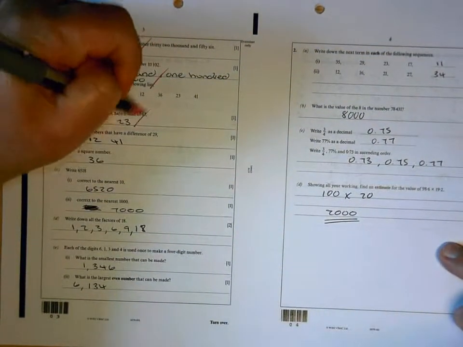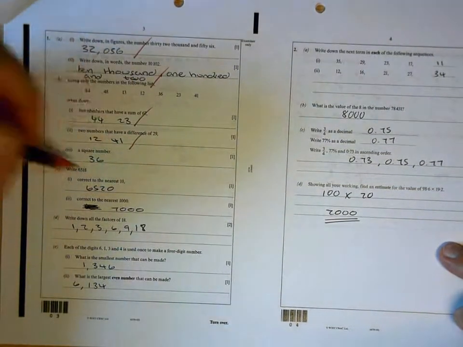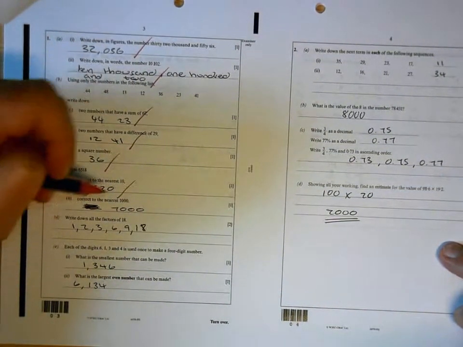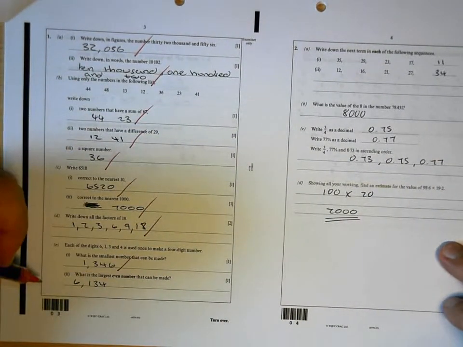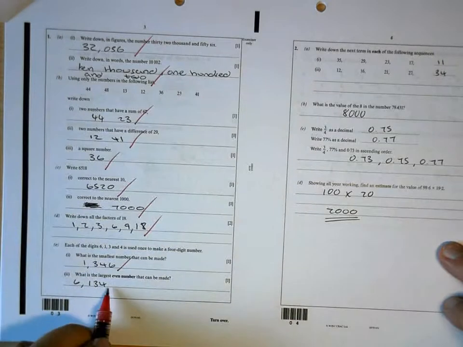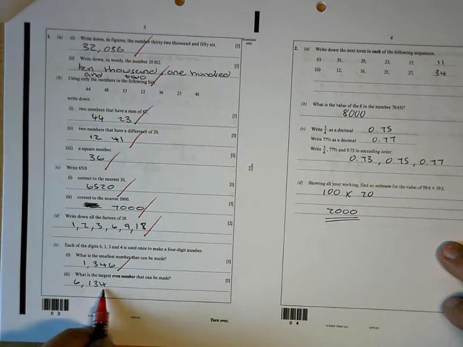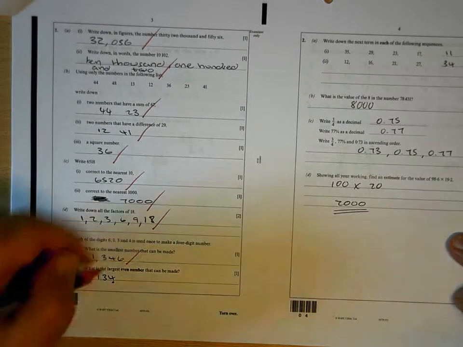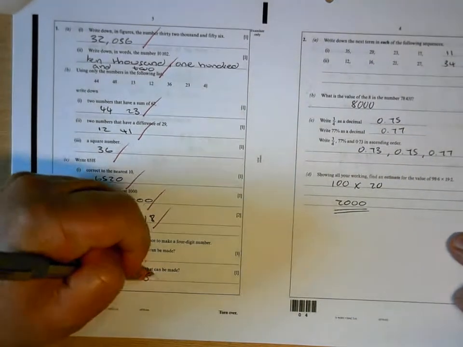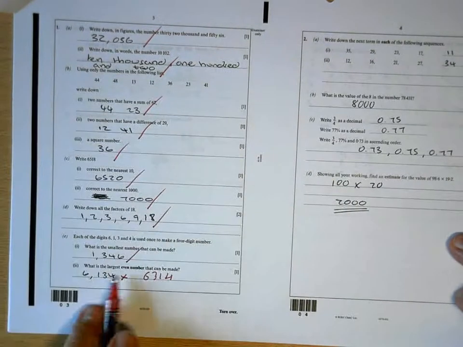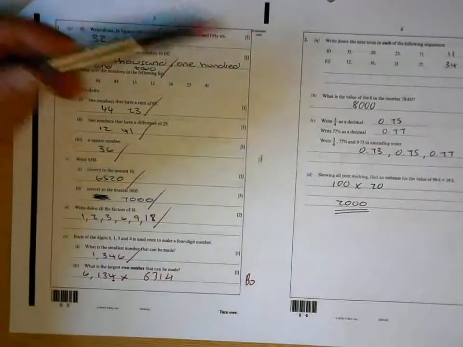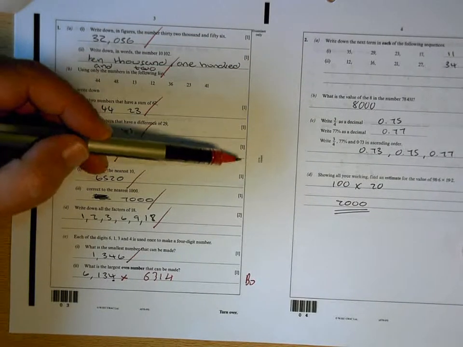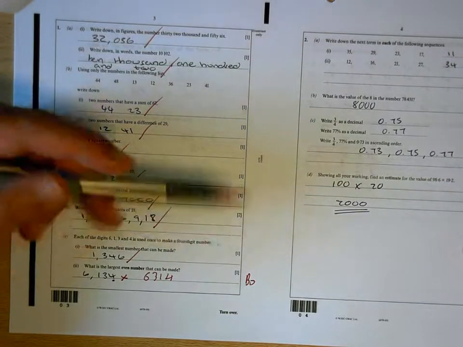10,102. Right, this one is wrong with you because the 4 has to be there to make it even, but these two, if you write those the other way around, you end up with a larger number than the one that you've got. So you're going to lose that mark there. So total for question 1, 1, 2, 3, 4, 5, 6, 7, 8, 9, 10.